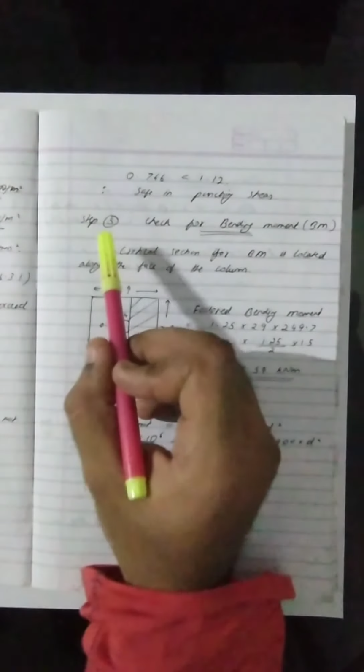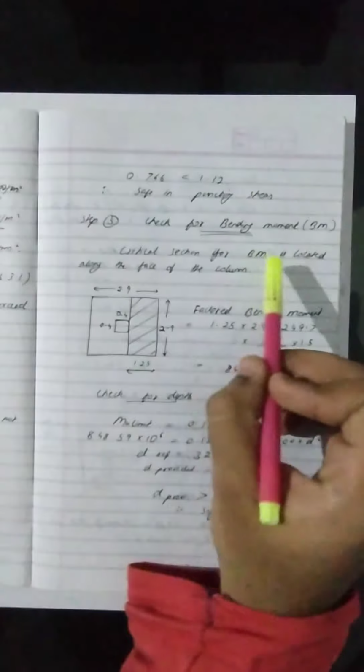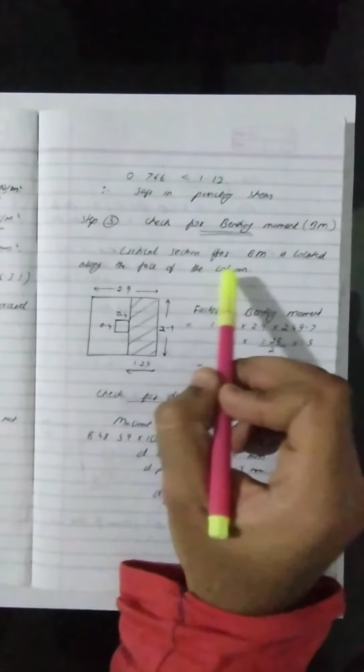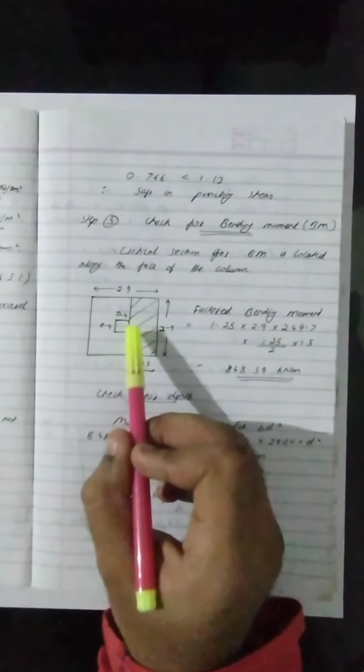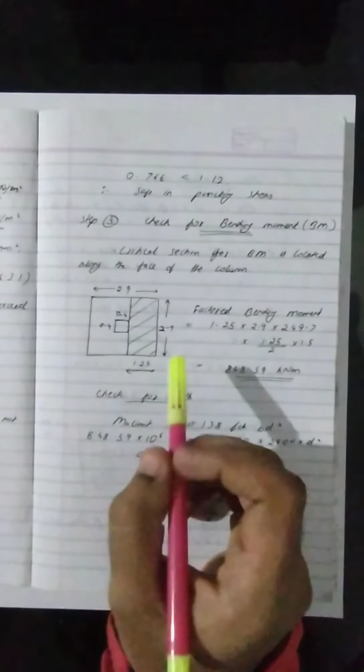The fifth step is check for bending moment. So the critical section for bending moment is located along the face of column. That is, there is no d distance to take. It is from the face of column. That is, the shaded region is this complete, and this distance is 1.25.